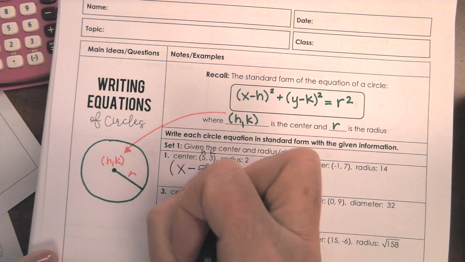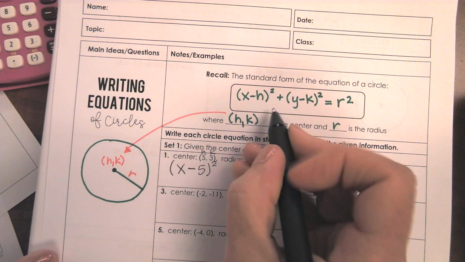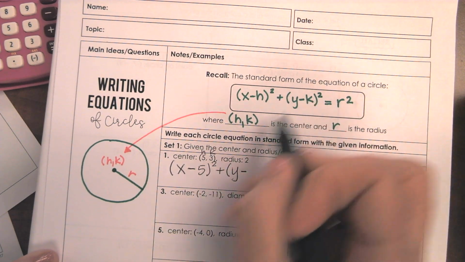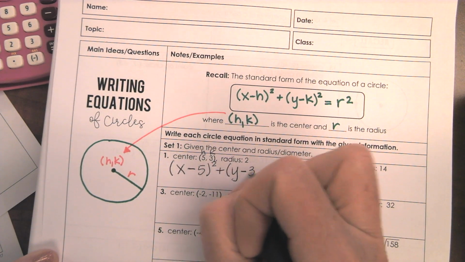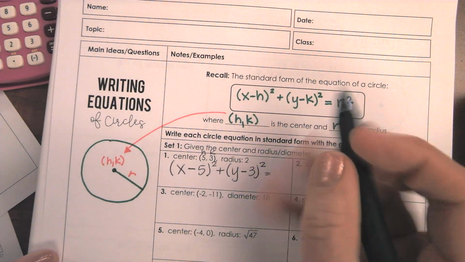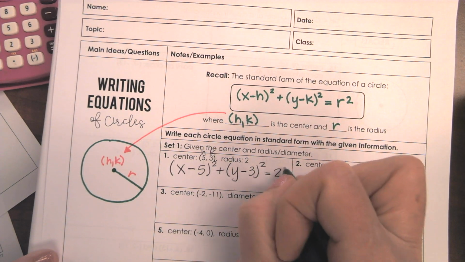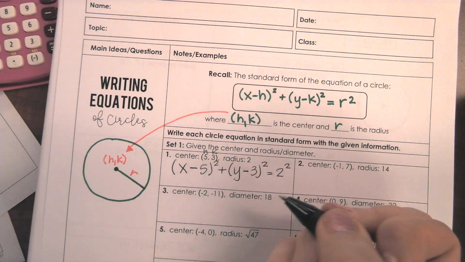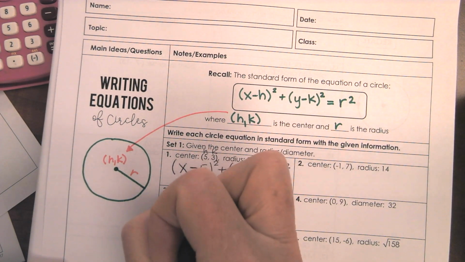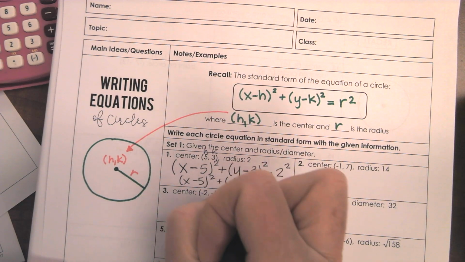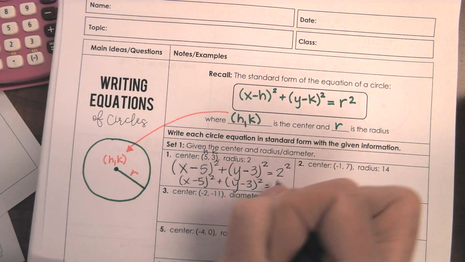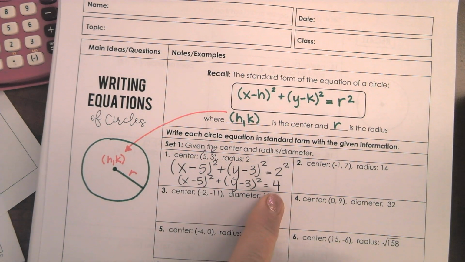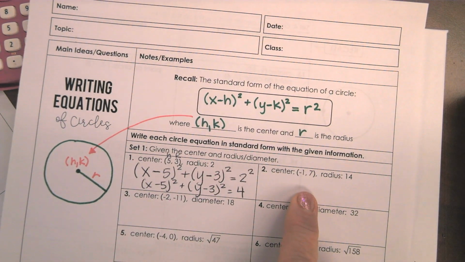H is 5, so I'm going to write squared, and then my plus sign. And then I have y minus k, remember k is 3, squared equals the radius squared. Well, the radius squared is actually 4. So we got x minus 5 squared plus y minus 3 squared equals 2 squared, which is 4. So that's actually how we're going to write it. I'll show you a little bit easier on the next one so I can think ahead.